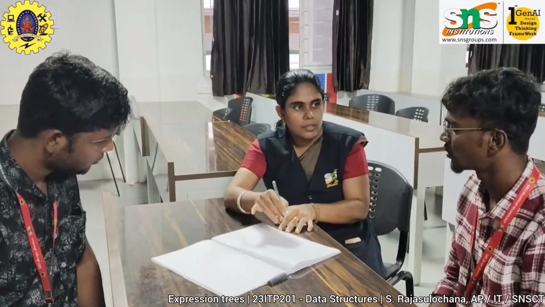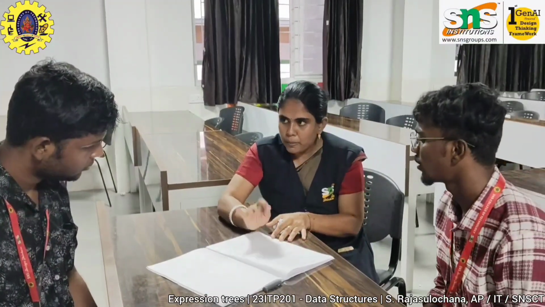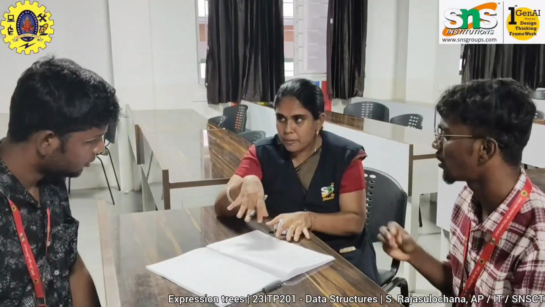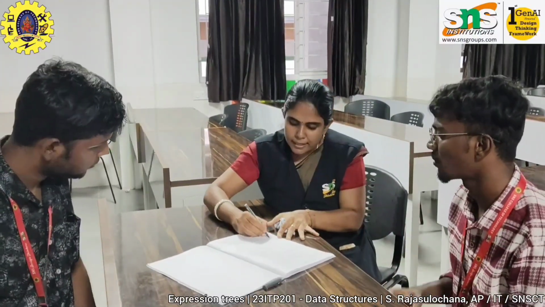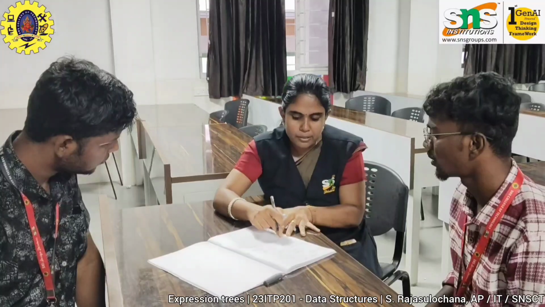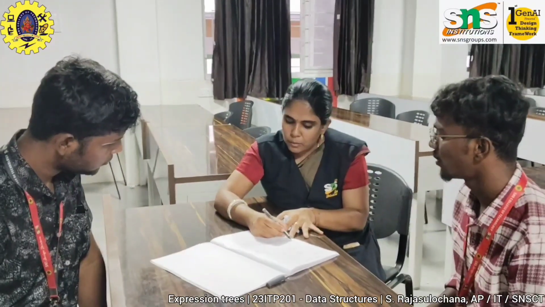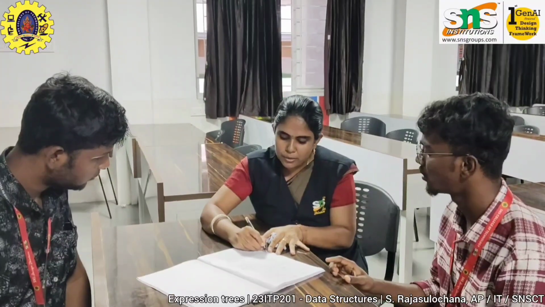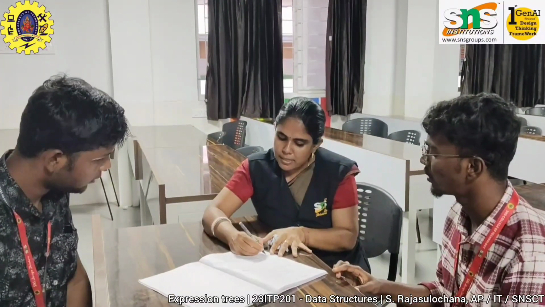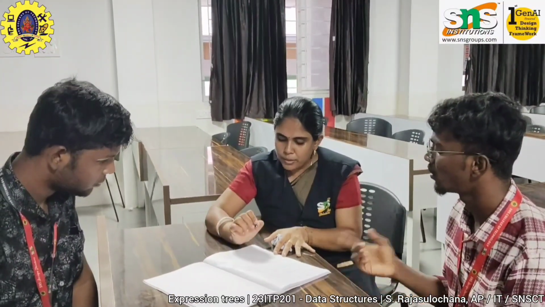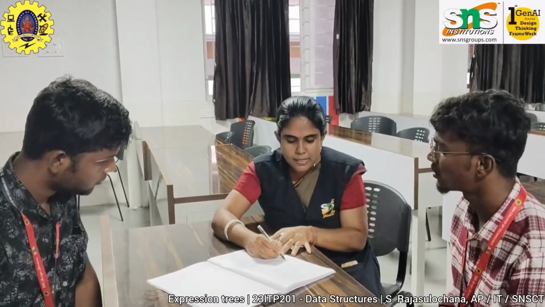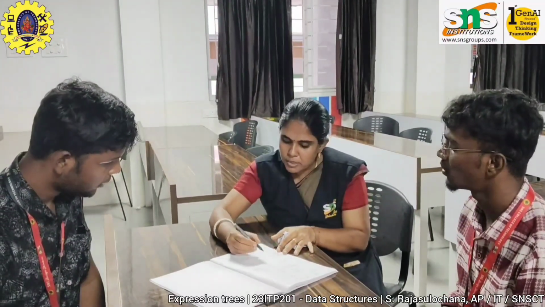Similar to the conversion process where a stack is applied, if it is an operand you push it into the stack. If it is an operator, you pop the top two operands from the stack. So this is your stack data structure. What is the first input? It is an operand, so you push it into the stack. What is the next input? It is an operand. Push it into the stack. Since plus is an operator, we pop these two from the stack.